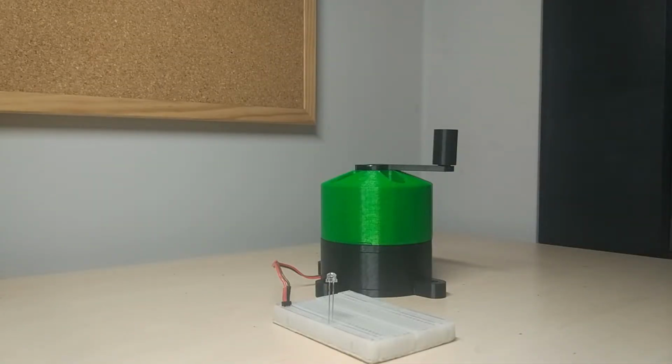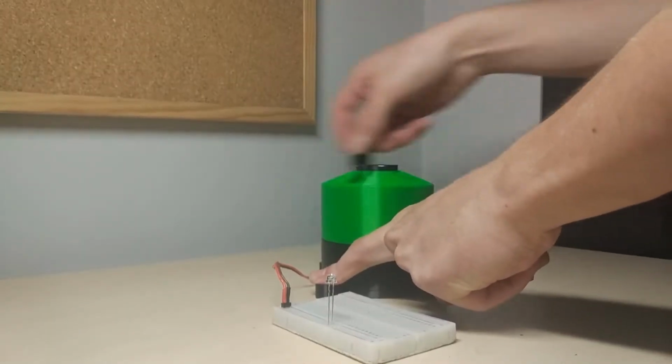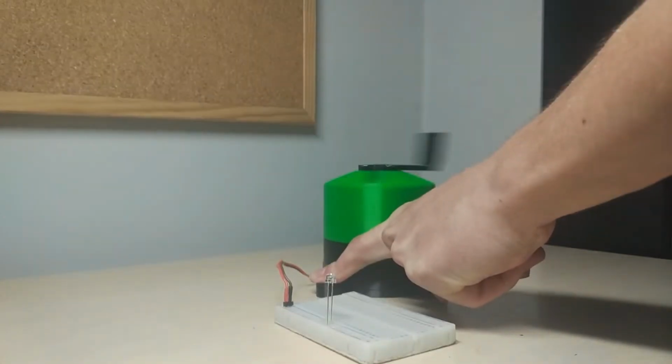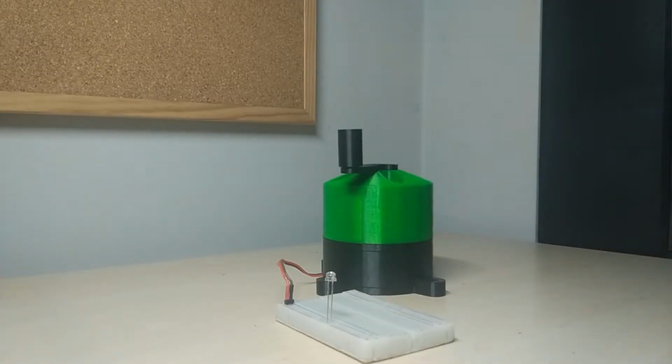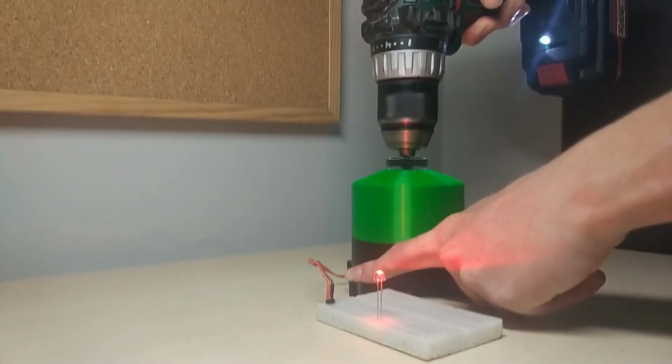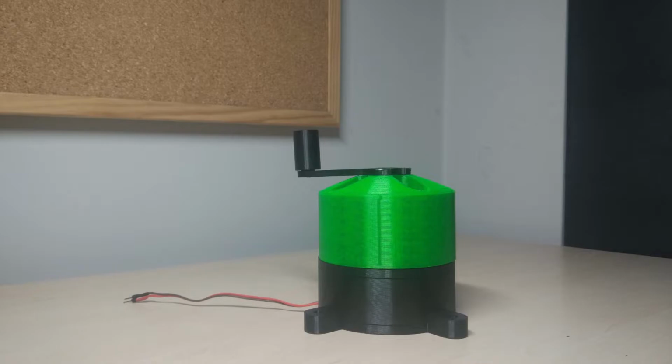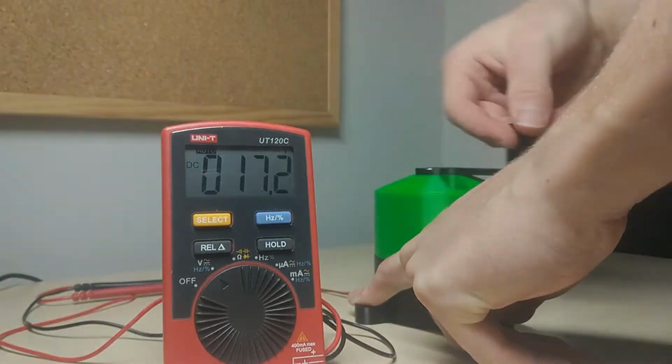Is it really working? I will try to generate power which turns on the LED. Okay, the generator isn't that powerful, but I hope that we proved induction of current.